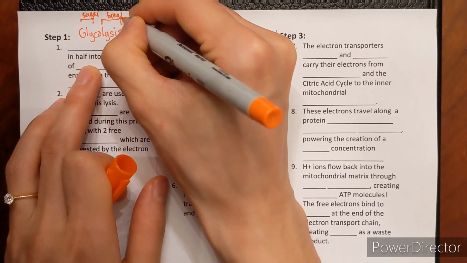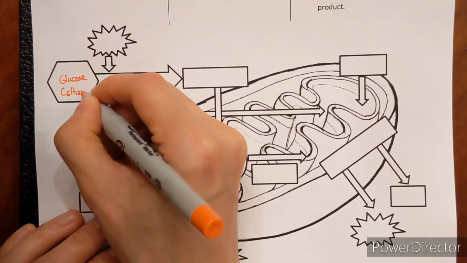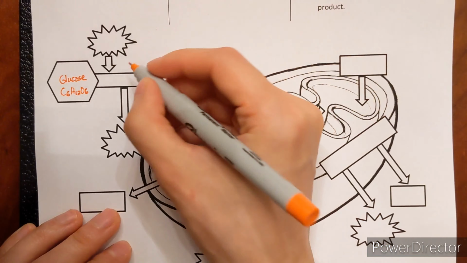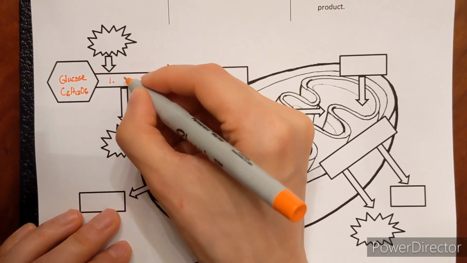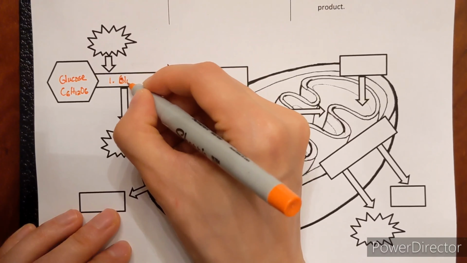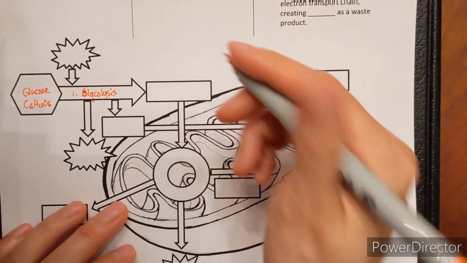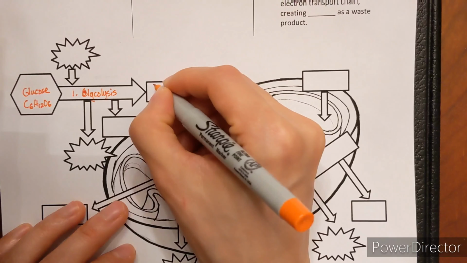So we start off with glucose, our favorite biomolecule, giving us lots of short-term energy, C6H12O6. And through step 1 of glycolysis, I'm going to break glucose apart into 2 molecules of something called pyruvate.